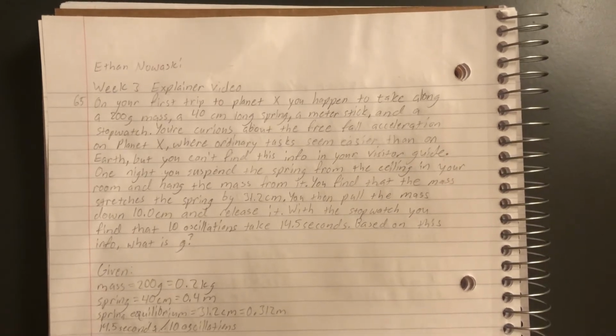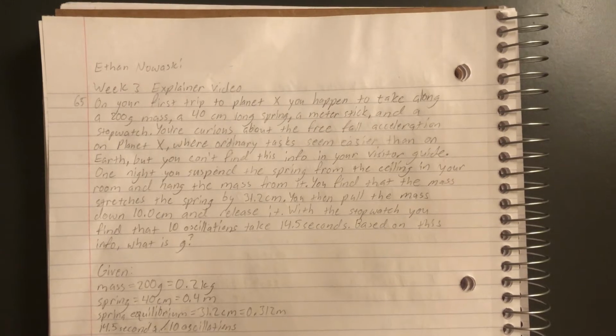The question asks: on your first trip to Planet X, you happen to take along a 200-gram mass, a 40-centimeter long spring, a meter stick, and a stopwatch. You're curious about the freefall acceleration on Planet X, where ordinary tasks seem easier than on Earth, but you can't find this info in your visitor guide.